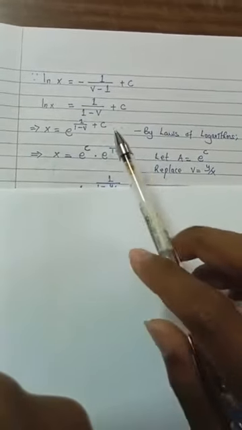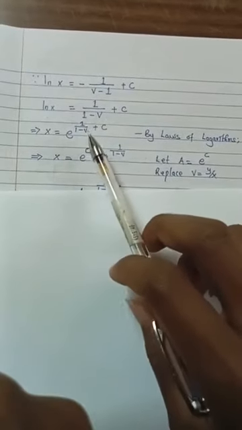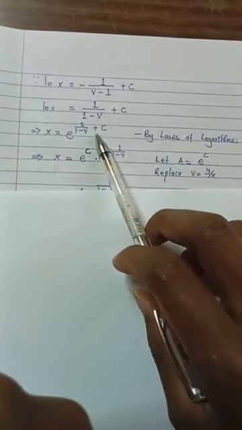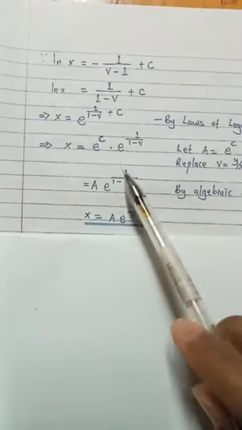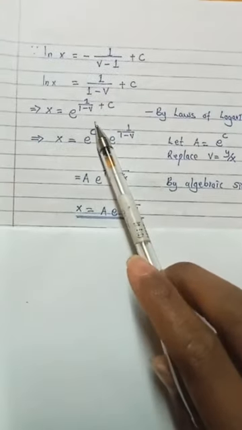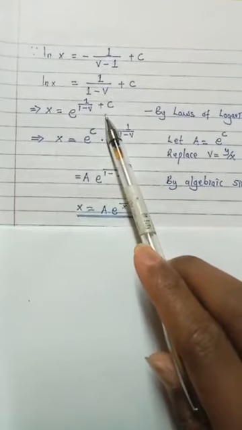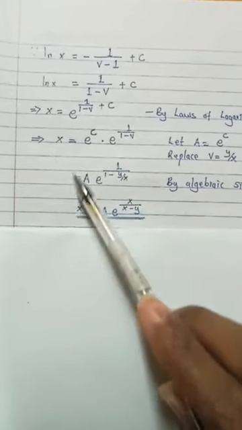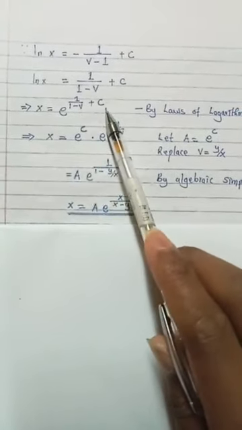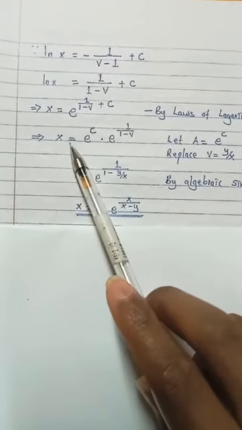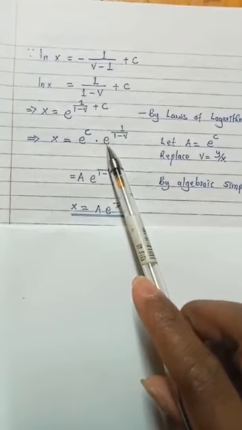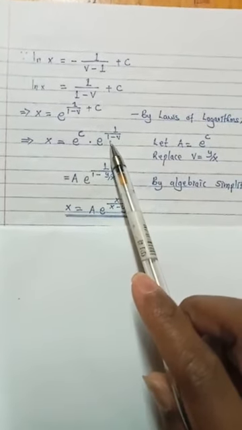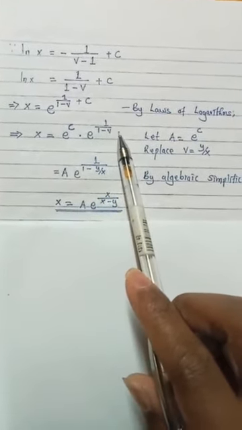If we apply the laws of logarithms, we can split this and this. The law applied when splitting is the addition law, so x equals the exponential of c multiplied by the exponential of 1 over 1 minus v.